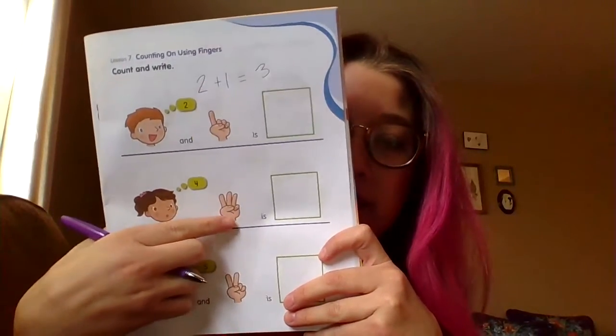4 and 3 is, I'm going to do the same thing. 4 plus 3 equals, and you know, actually I could do that on my hands. 4, 3. 1, 2, 3, 4, 5, 6, 7. Your answer is 7.